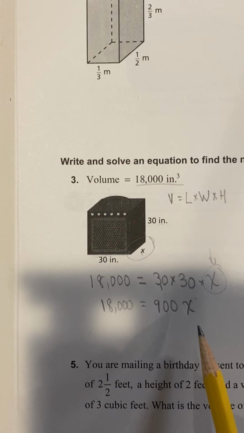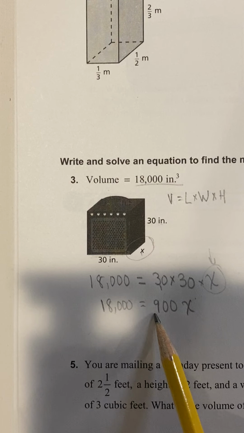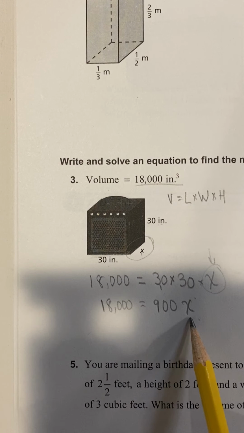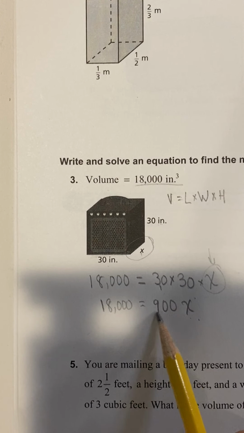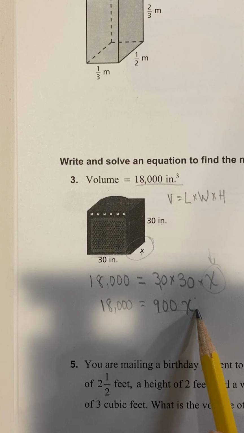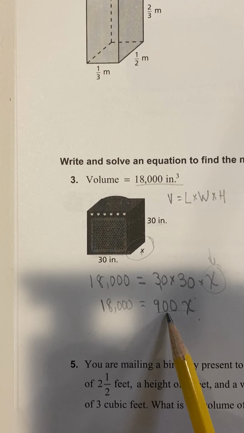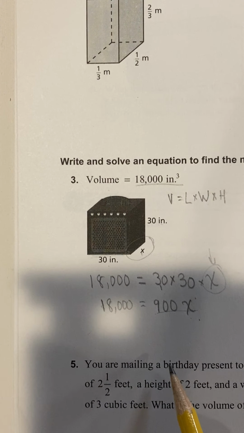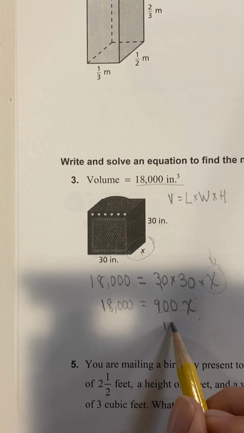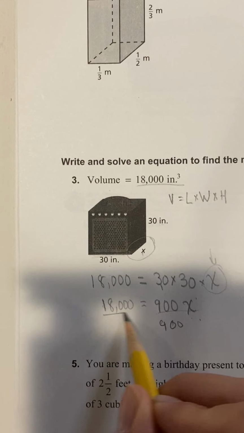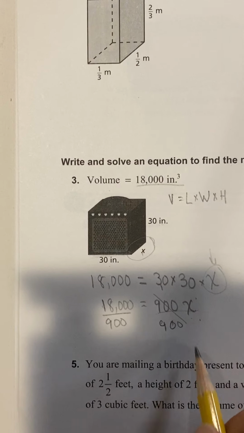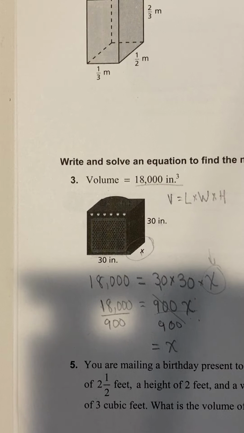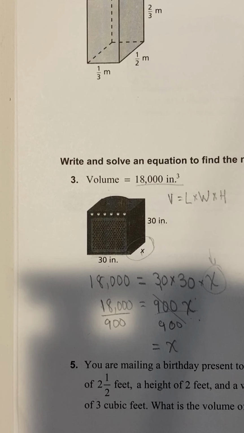Now, before COVID-19, we actually solved one-step equations like this. And we remember, hopefully, from, I don't know, maybe it was February-ish, that 900 and an x attached to each other with nothing in between means to multiply. So when I have 900 times what equals 18,000, my final step is going to be to divide both sides of my equation by 900. So those go away, and x is going to equal 18,000 divided by 900.